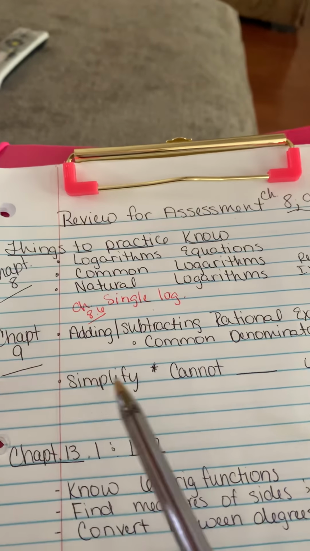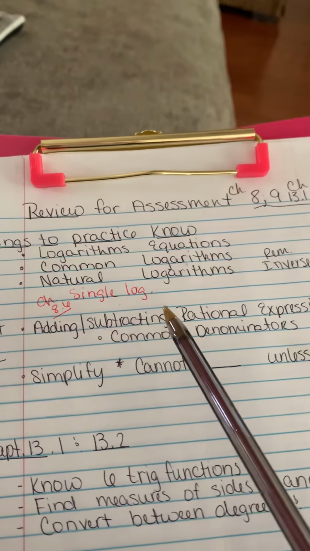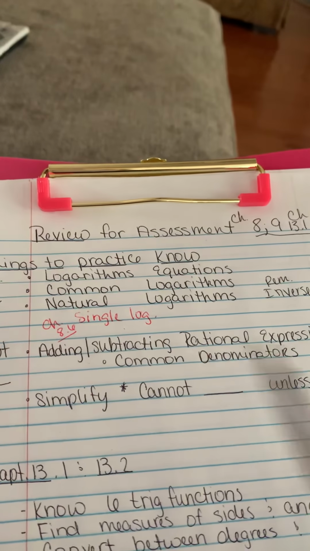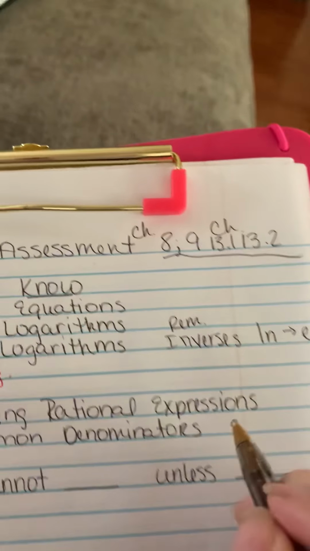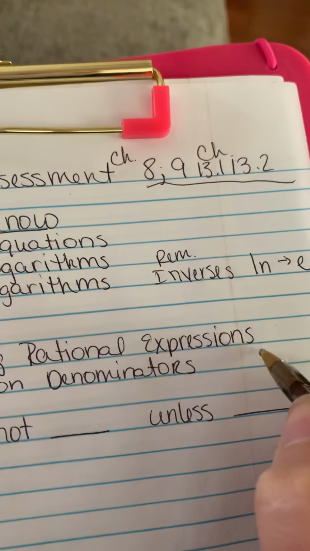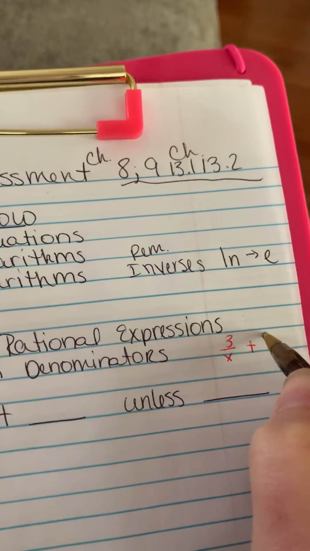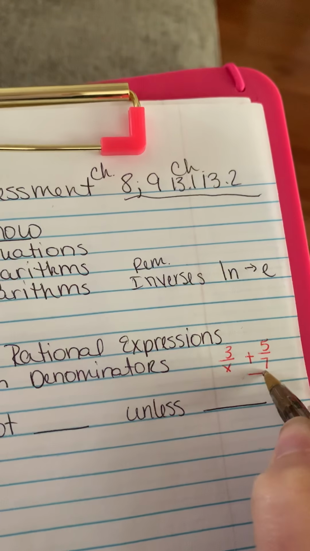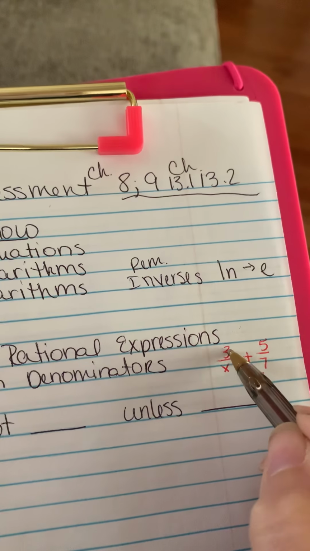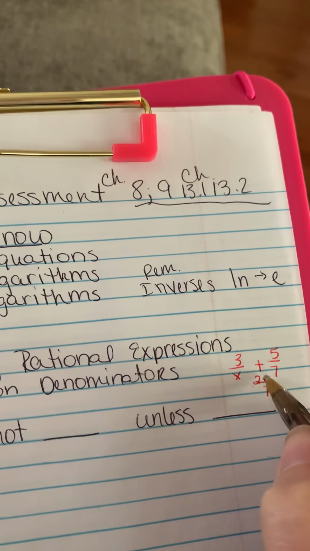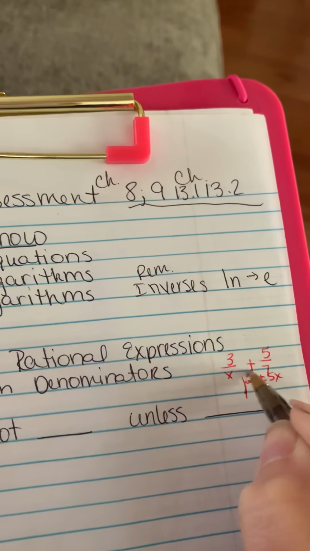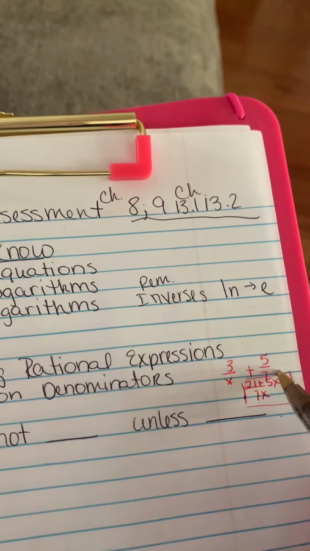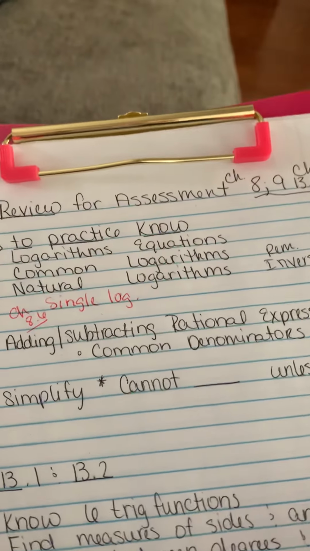With chapter 9, you need to be able to add and subtract rational expressions. Remember to find a common denominator. We've done that. If I give you a quick example, you have 3 over x plus 5 over 7. Your common denominator would be 7x, and then you would need to multiply. 7 times 3 is 21 plus 5x over 7x. So just remember that you have to find a common denominator between both denominators, or 3 of them.